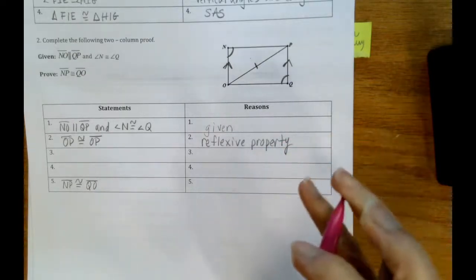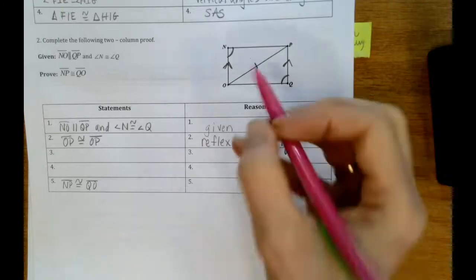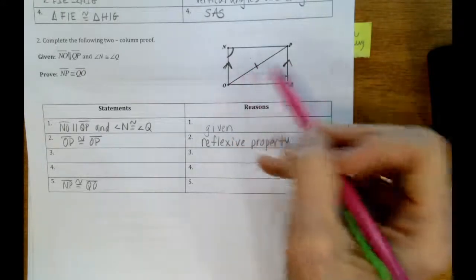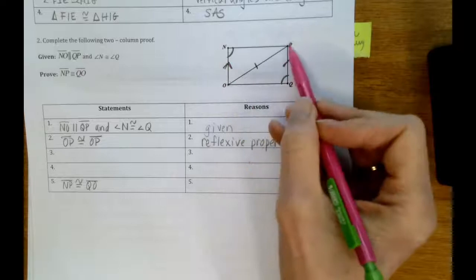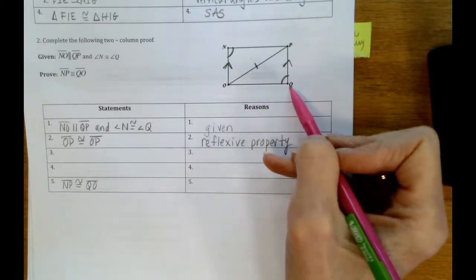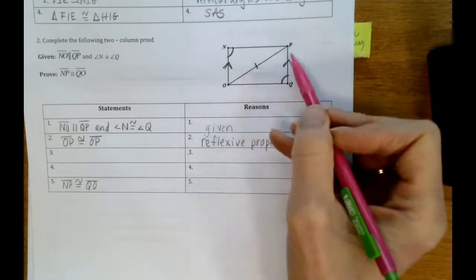Some other information that we have in this triangle goes back to the parallel lines here. With two parallel lines, OP happens to be the transversal.